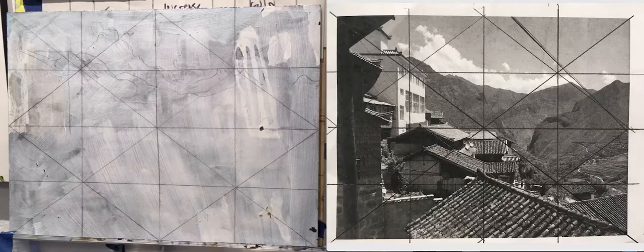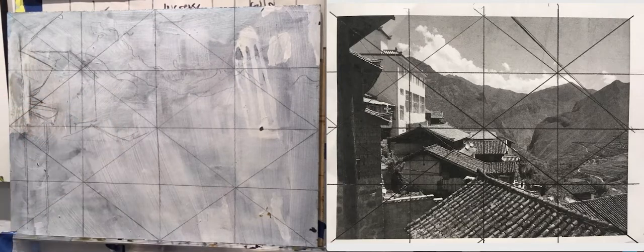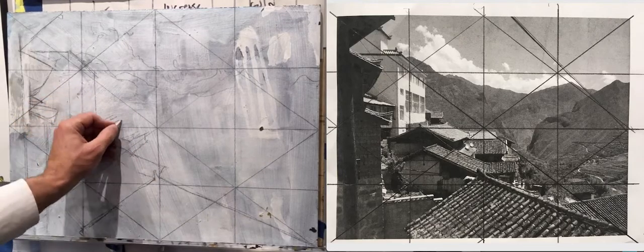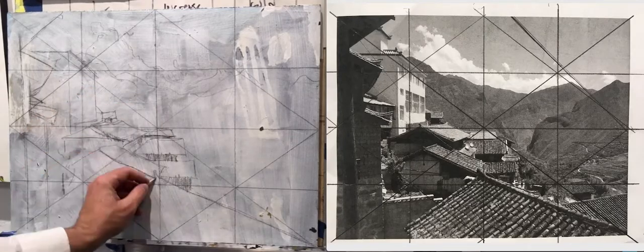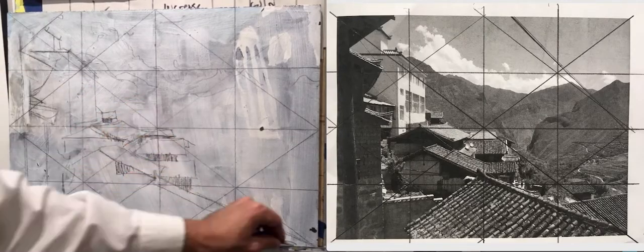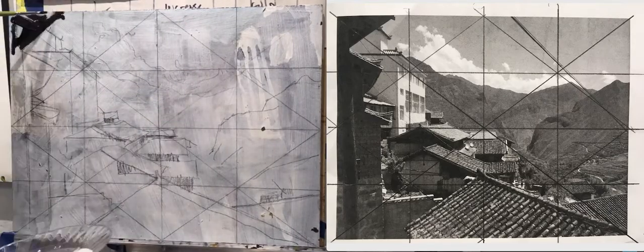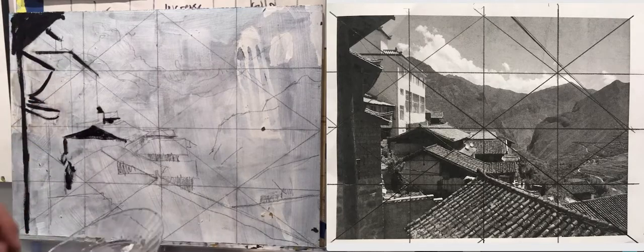So these are the scaled images. You'll see that I'm finding the points here, and I'm measuring to where they are on the panel here. So like up above the middle point there, and I'm just making general lines that reference both grids, so you can see that the grids are the same size.